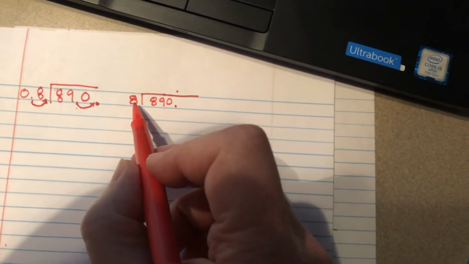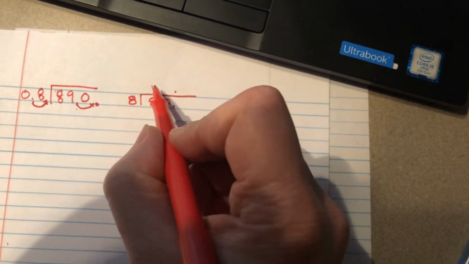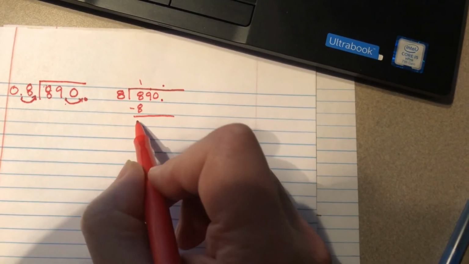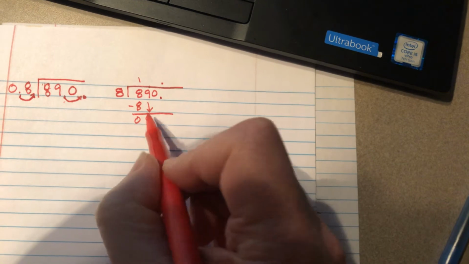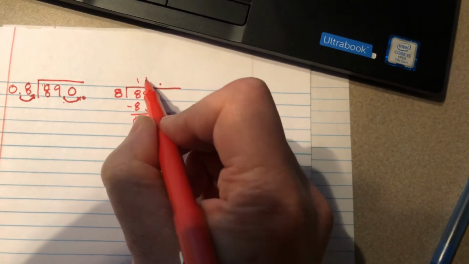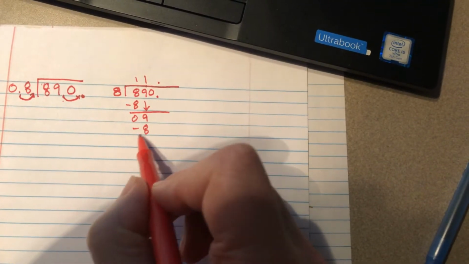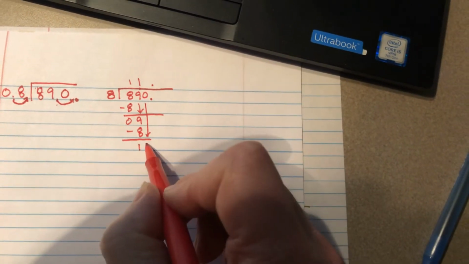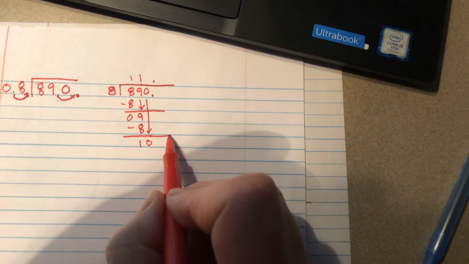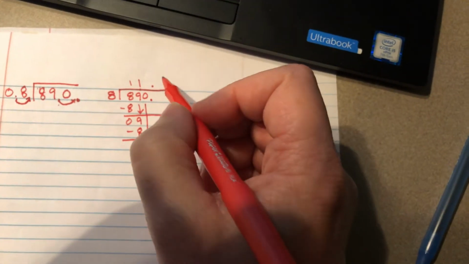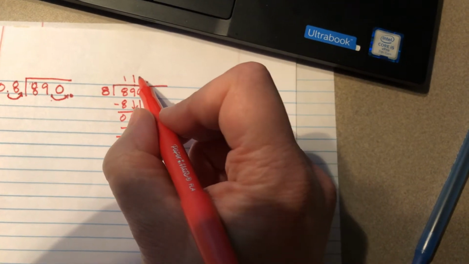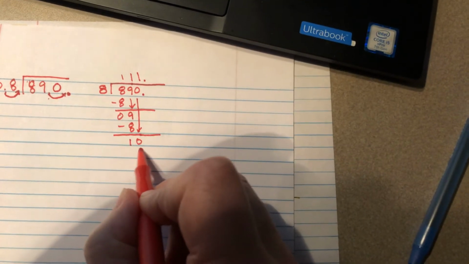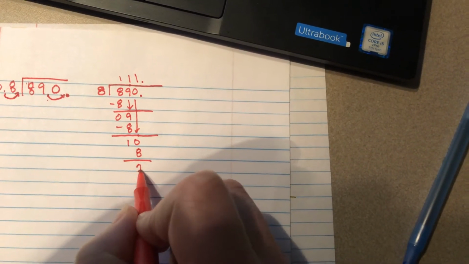Let's find out. How many groups of 8 go into 8? 1. 1 times 8 is 8. We subtract, have 0, bring down the 9. 8 goes into 9 one time. 9 minus 8 is 1. Bring down the 0. Now we have 10. 8 into 10 also goes one time. 1 times 8 is 8. Now we have 2 left over.